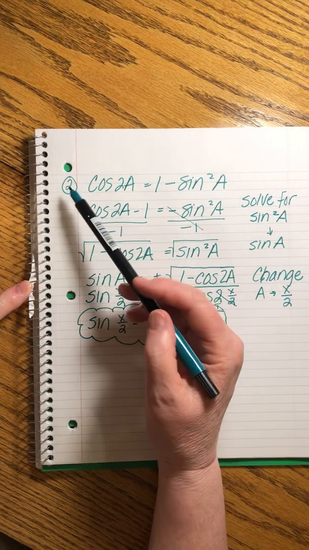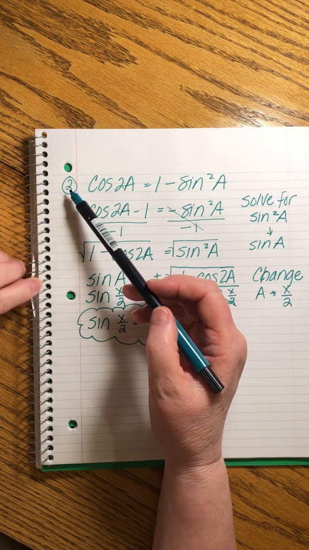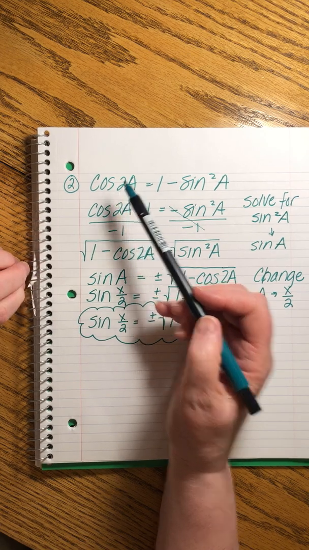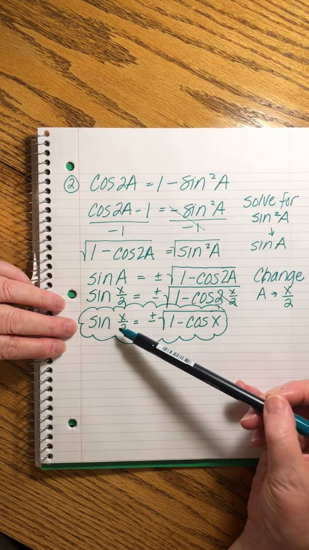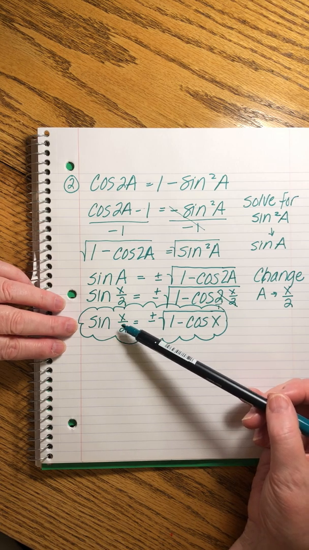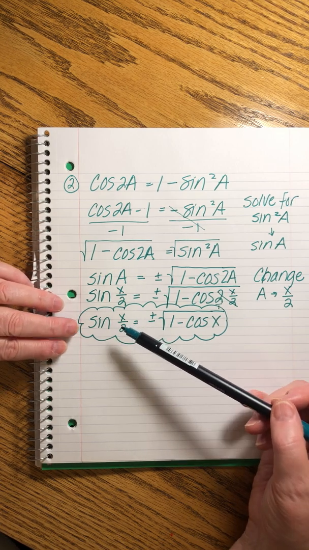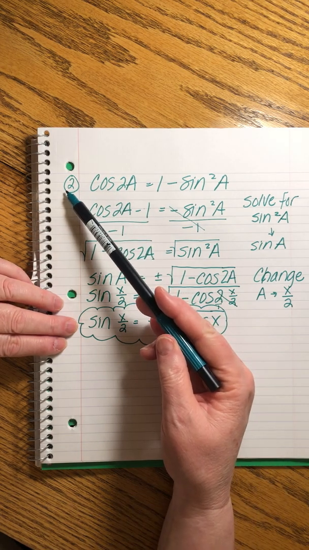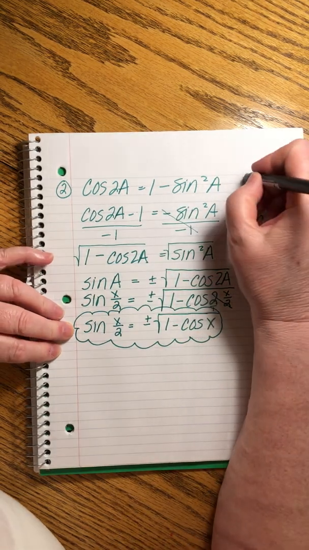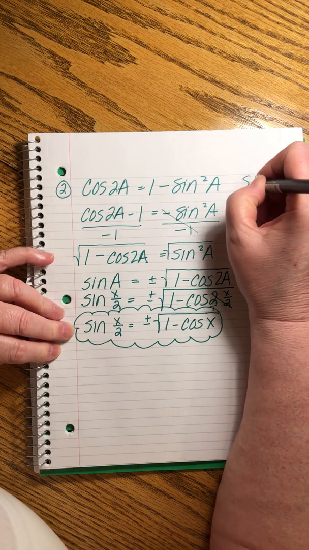Okay, now notice that used the second form of cosine double angle, and it allowed us to develop the sine half angle. Now we want to develop the cosine half angle. And guess which form we're going to use? Number 3. Just want to write, these are the steps.